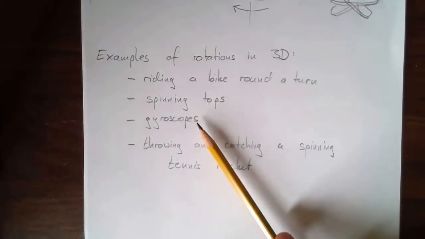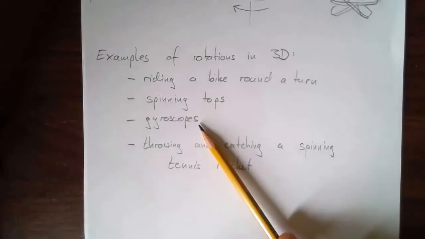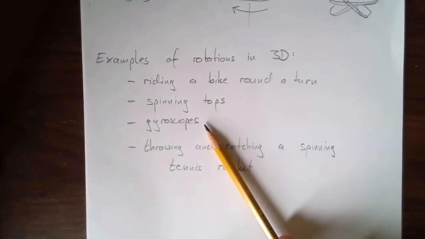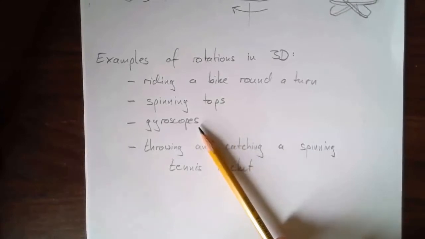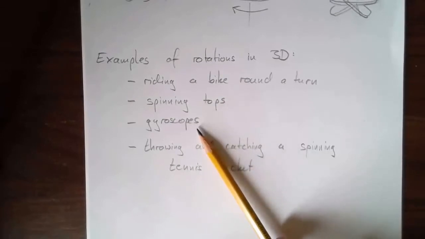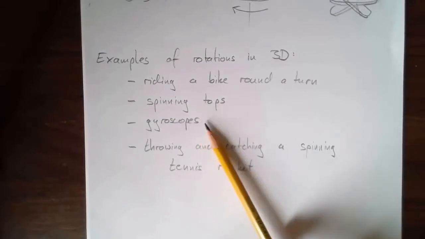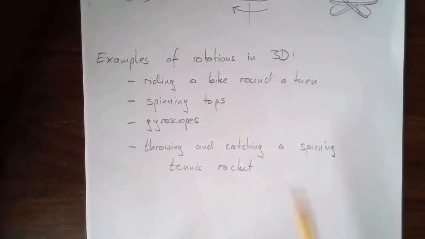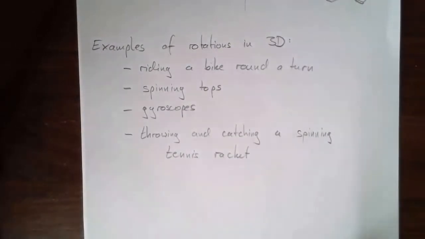Very similar principle applies to gyroscopes. Now gyroscopes, it's not something you see all the time, but they're extremely useful. For example, if you want to maintain a constant direction when you're out in space and you have no points of reference. They're also just very interesting in themselves as examples of angular momentum conservation, and I'll show you some demos in the process. Another super interesting example is you take a tennis racket and you throw it upwards and make it spin.